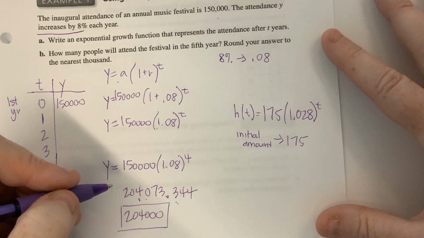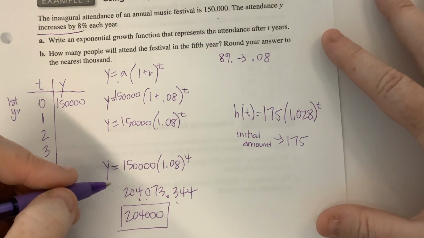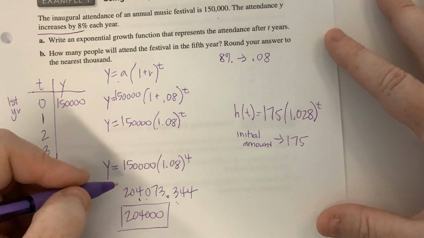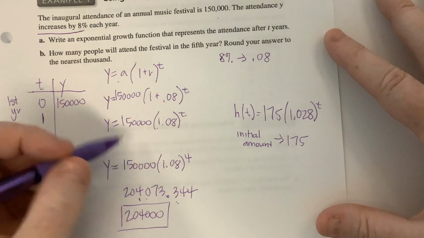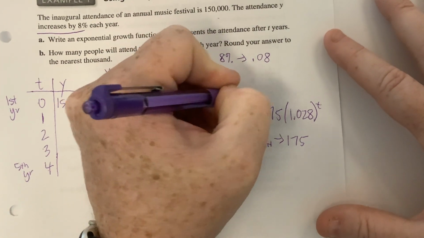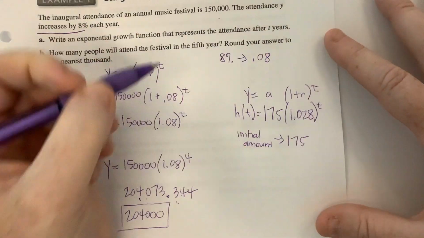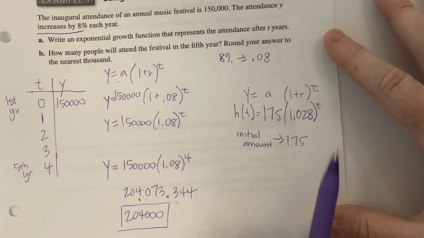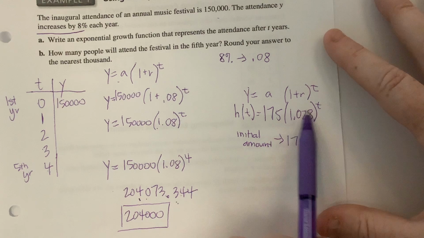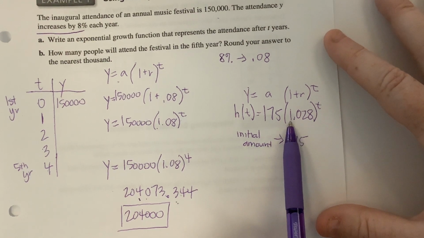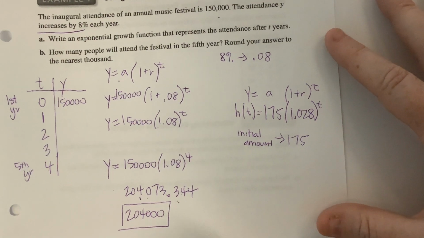Now, the second thing it would ask you is, what is the rate of growth? So what is the percentage of growth? And so when we're looking here, again, this is y equals a parentheses 1 plus r to the t power, and it's just asking for r. So we need to take our value and we need to take 1 away, and we end up with 0.028.